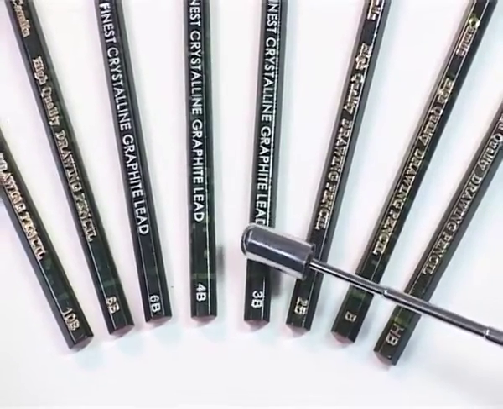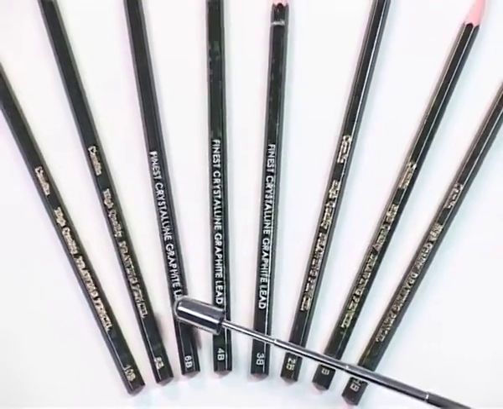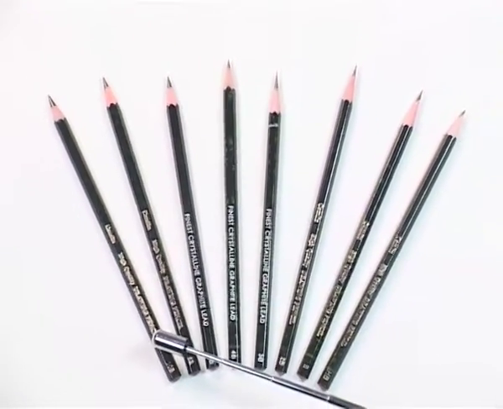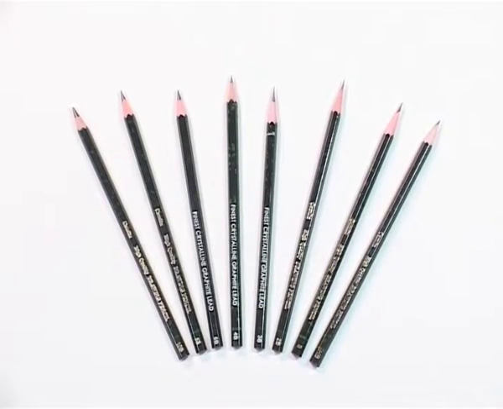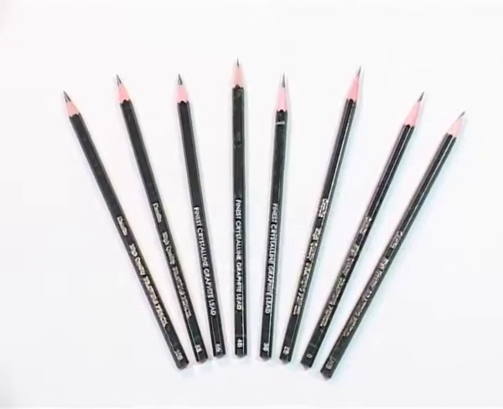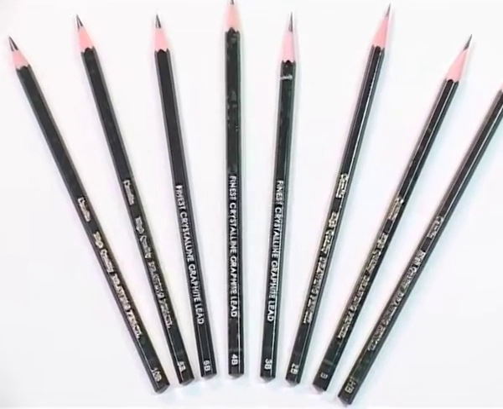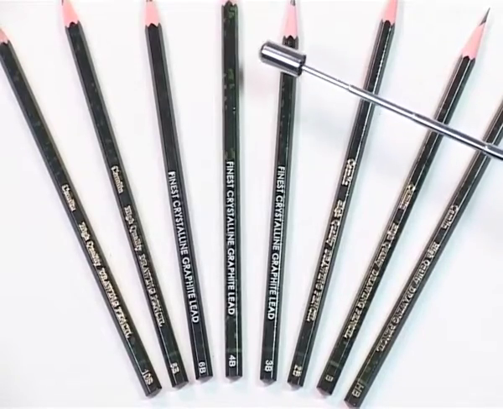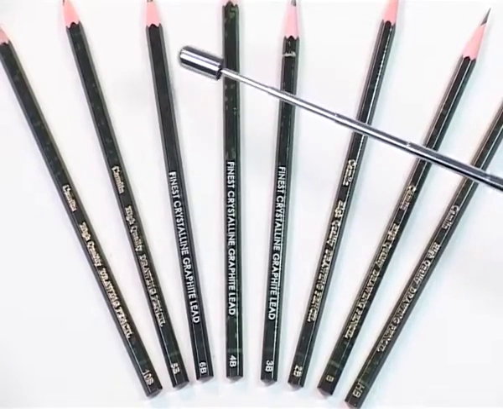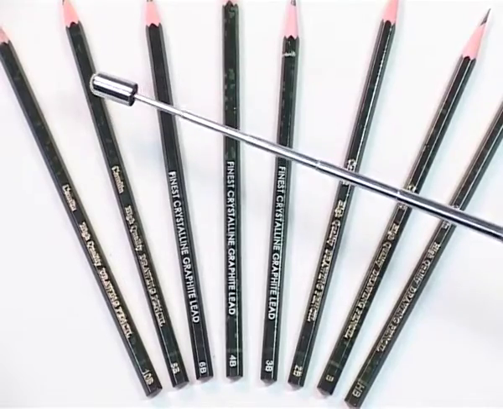For drawing, we recommend the use of a soft lead pencil, that is 2B to 4B, and for shading and applying dark shadows, we recommend the use of softer lead pencils, that is from 6B to 8B.